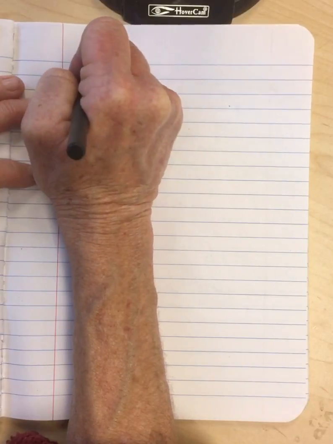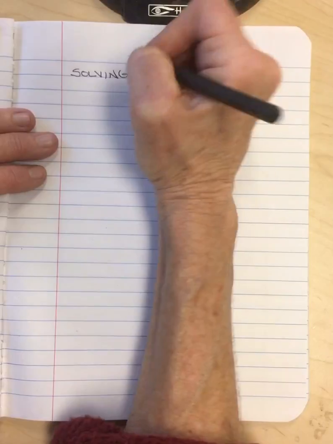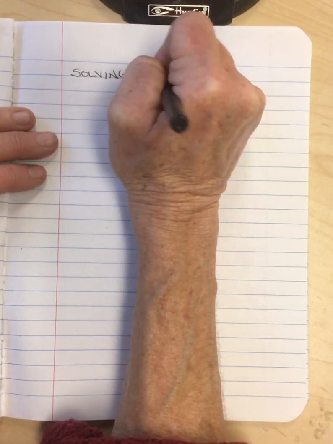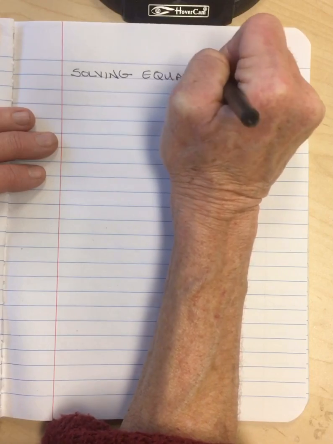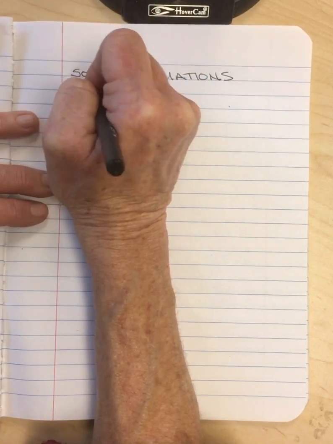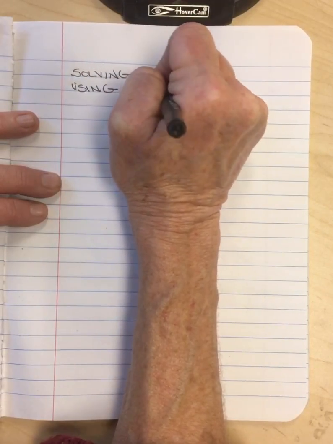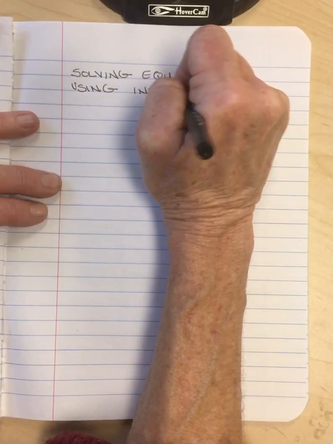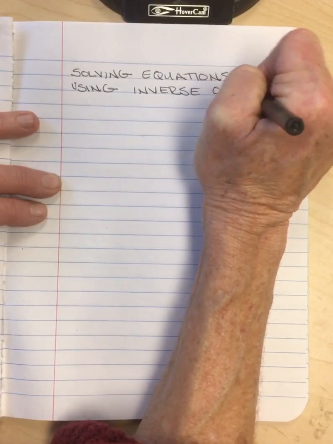Notes are on solving equations using inverse operations.